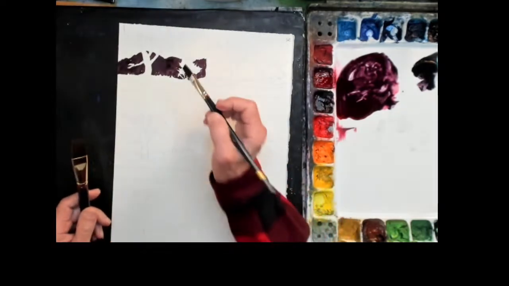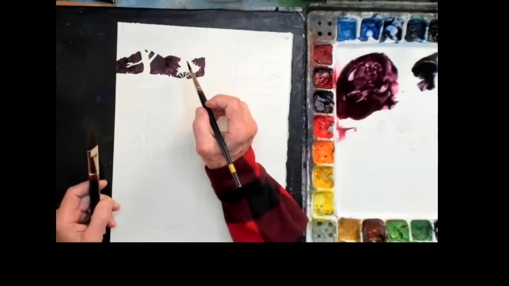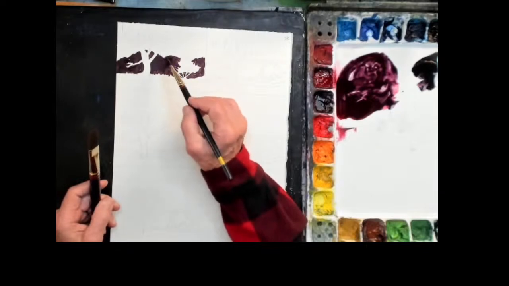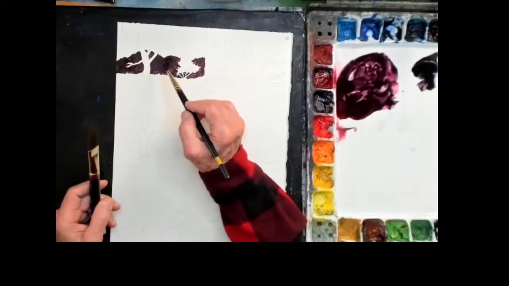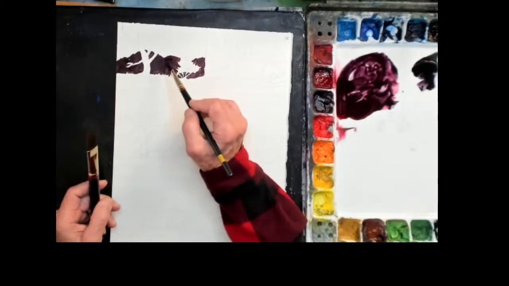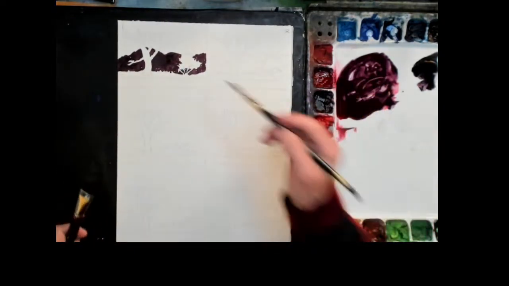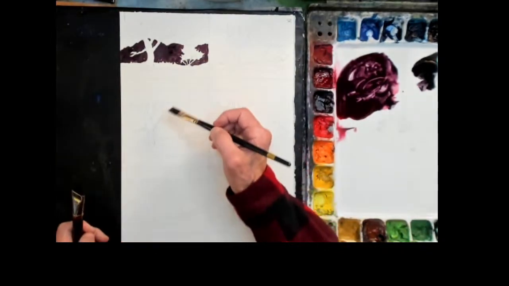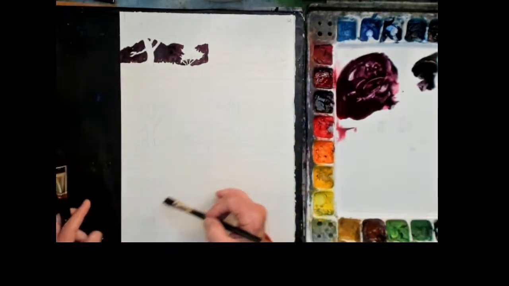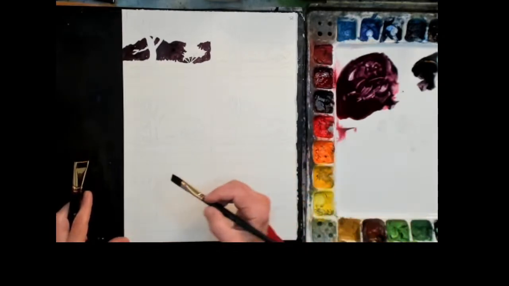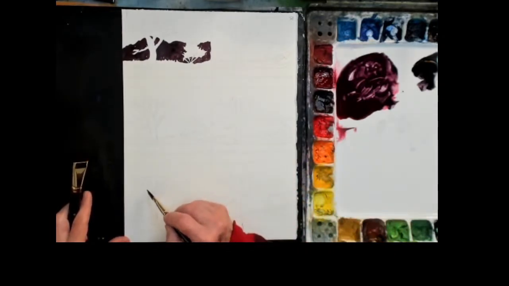Okay. All right. So this first sketch, I'll call sketch number one. It's got a dark middle ground. Now, as long as I've got the dark paint in my brush, I'm going to do another sketch down here. This is 1, 2, 3, 4, 5. Number 5, I'm going to do a dark foreground.